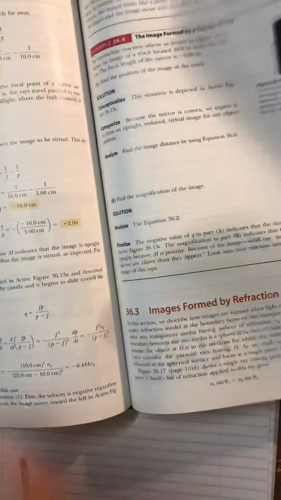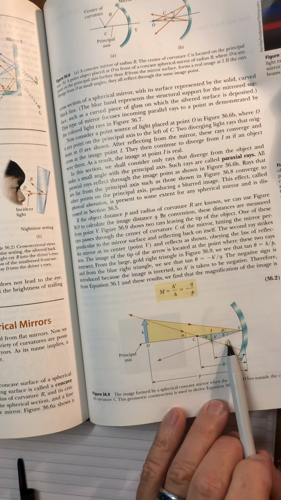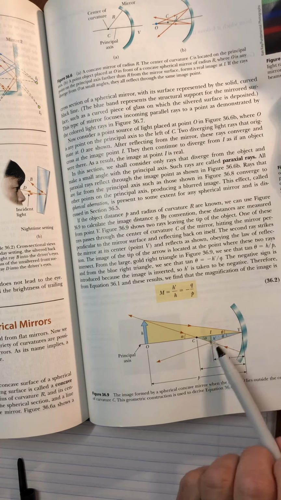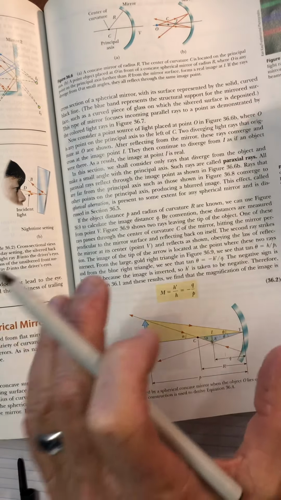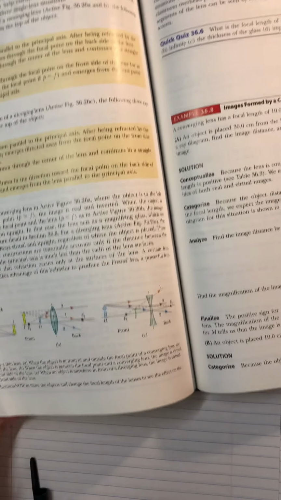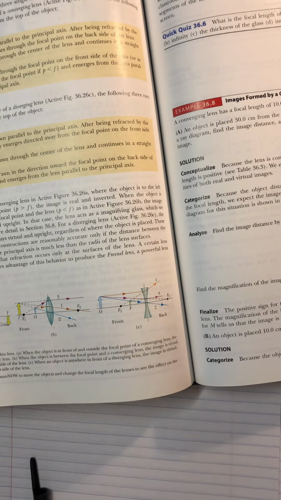Whereas way back in the mirrors here, the Q would be positive on this side of the mirror, where the light actually goes. So I like to say the Q is positive where the light actually goes, whether it is the mirror or whether it is the lens, where the light actually goes. And so hopefully that helps with the Q.